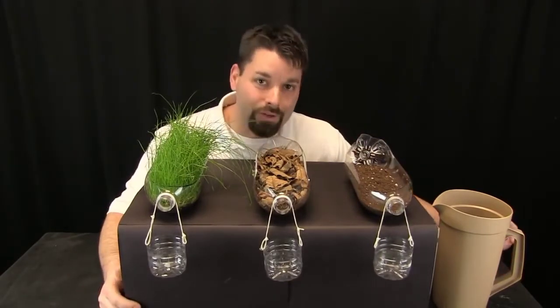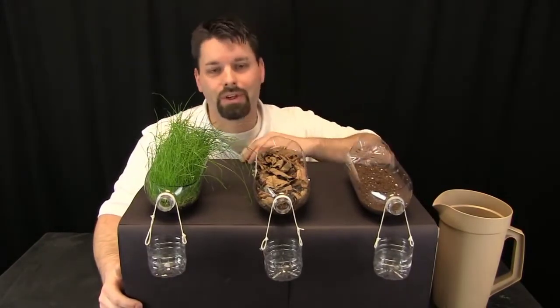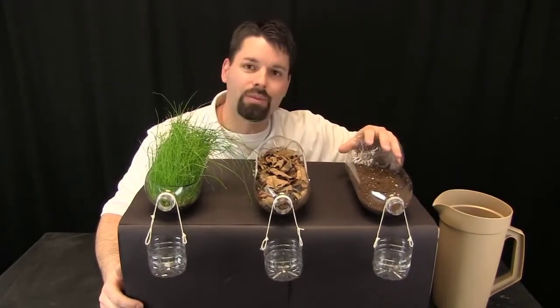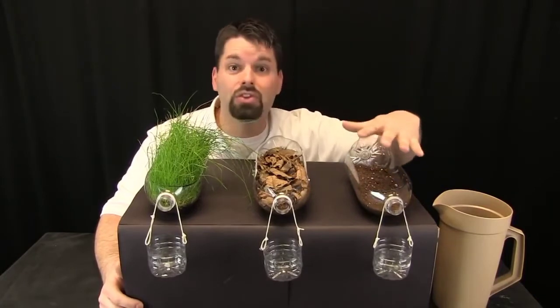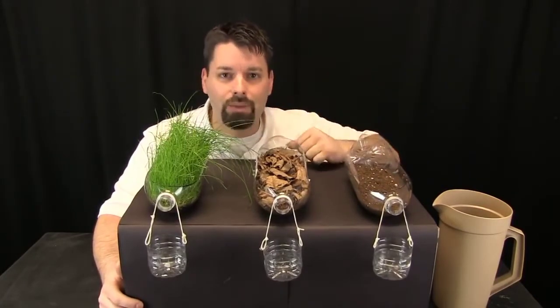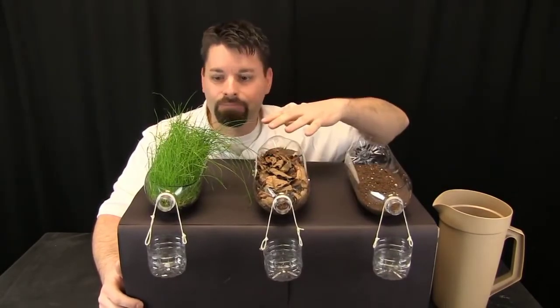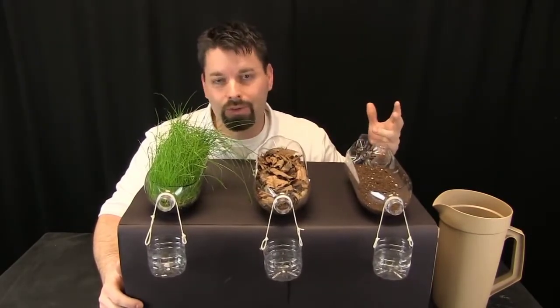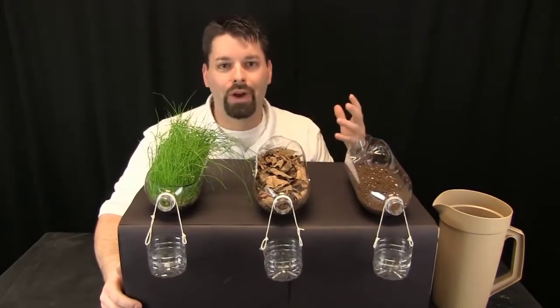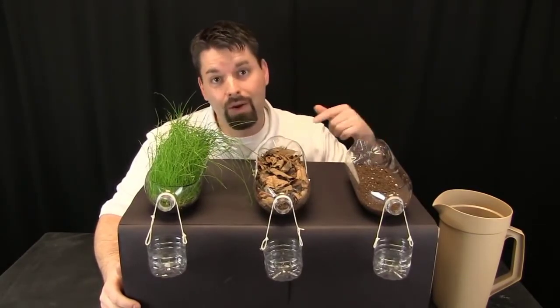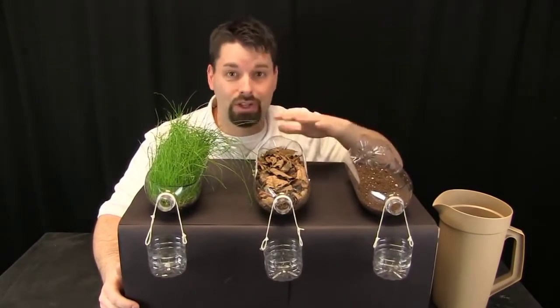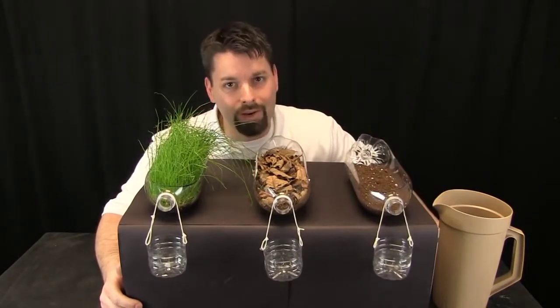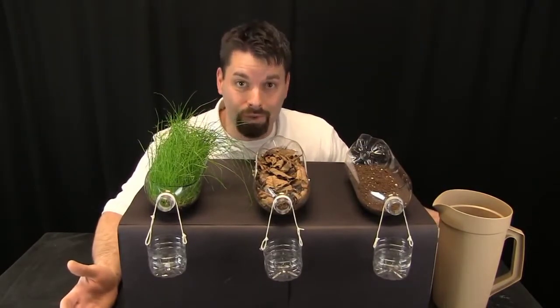So what you see in front of me are three different types of land. This first type is just bare soil. It's just soil. This next type has dead leaves on top, and the third type has plants growing in the soil. This may not look too exciting right now, but when it rains, that water has the power to change the land, and we're going to make it rain to see what that water is going to do to our land.